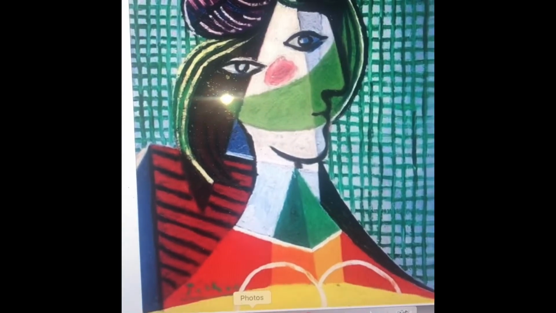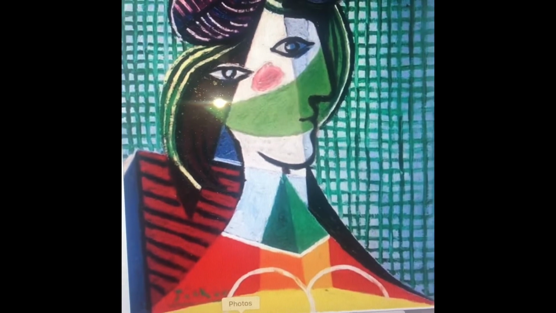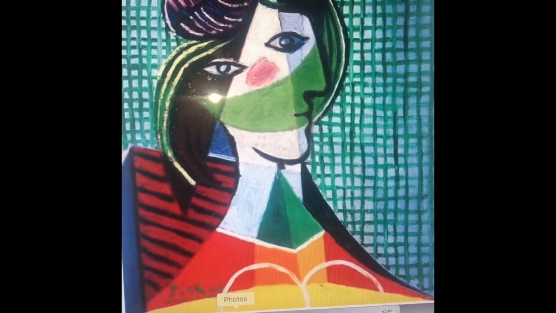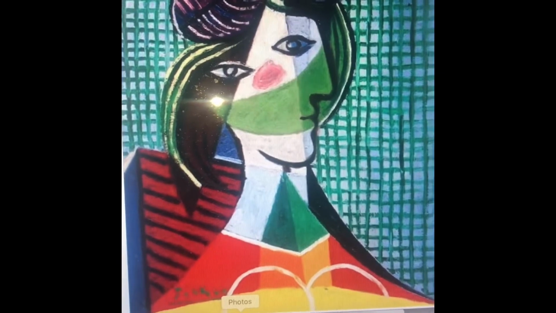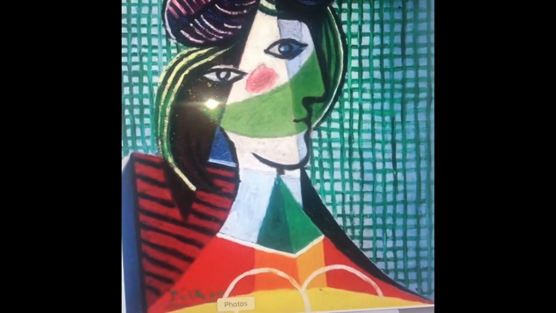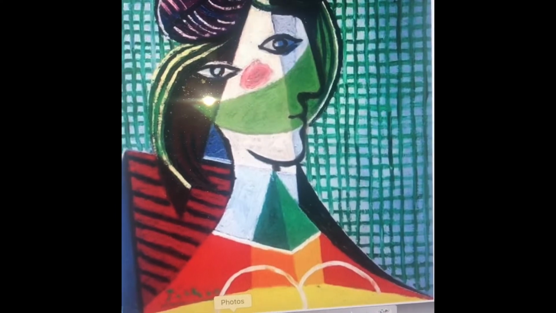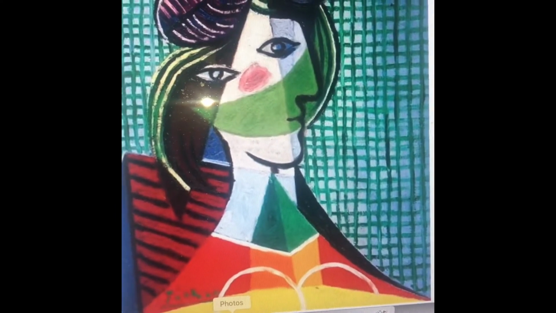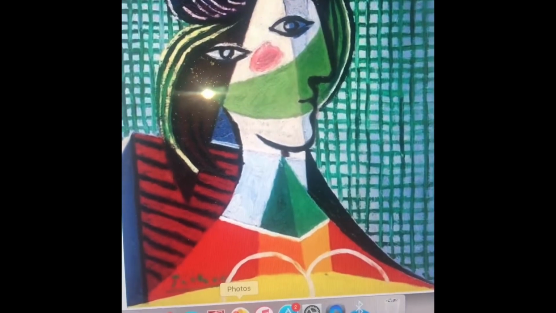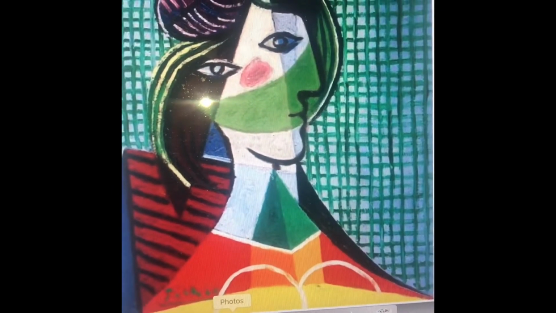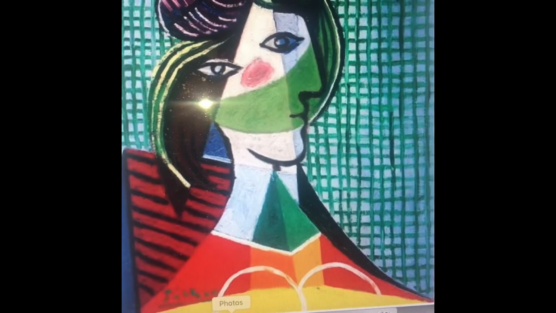If you were looking at the face from the side, you would only see one eye because the other eye would be on the other side of the face and you wouldn't see it. But in this painting, you can see both eyes, but you're looking at the nose and the mouth from the side view. So that's what an artist who paints in the style of cubism likes to do. They like to rearrange the face.